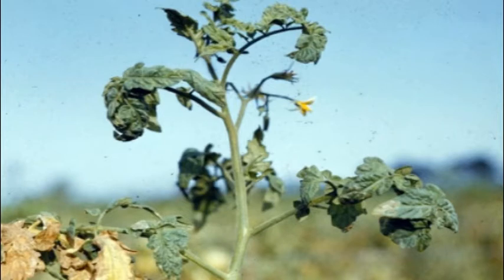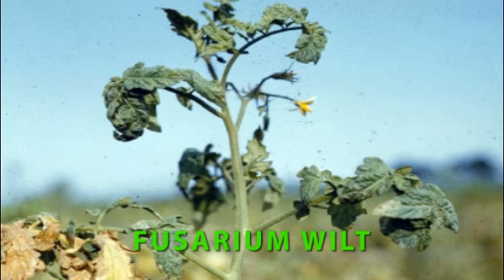Fusarium wilt. Fusarium wilt is a soil-borne pathogen that attacks potato, tomato, eggplant and pepper plants. The disease fungus, Fusarium oxysporum, enters through the roots and interferes with the water-conducting vessels of the plant. As the infection spreads up into the stems and leaves, it restricts water flow, causing the foliage to wilt and turn yellow. Disease symptoms often appear later in the growing season and are first noticed on the lower, older leaves.